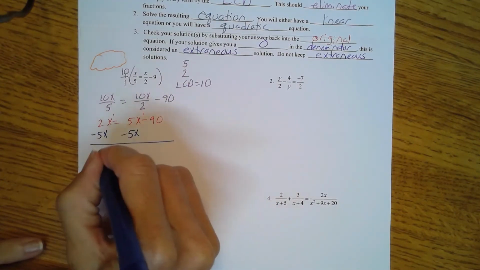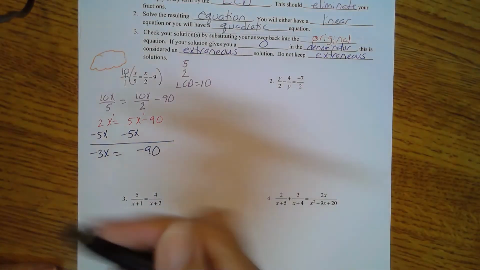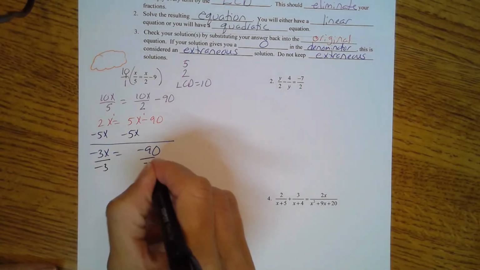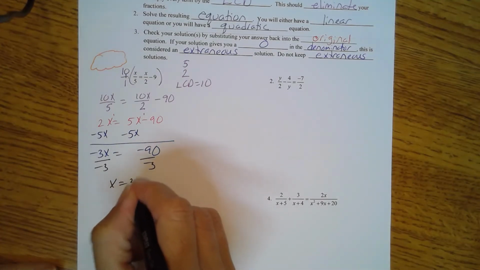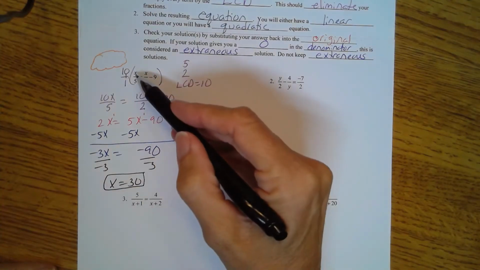And that's going to give me a negative 3x equaling negative 90. And then we're going to divide by negative 3. So x is going to equal 30. Now where should you check it? You should check it back into the original.